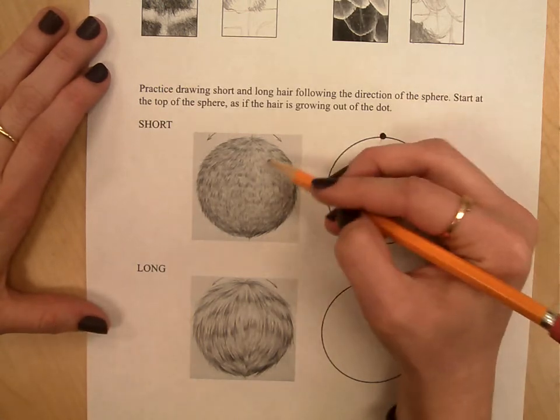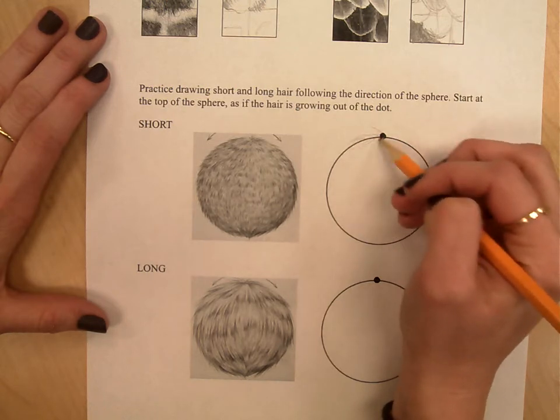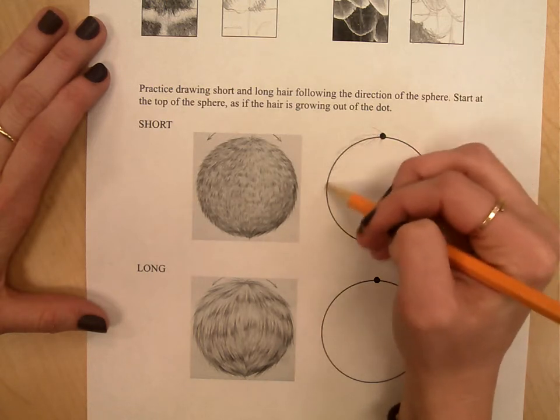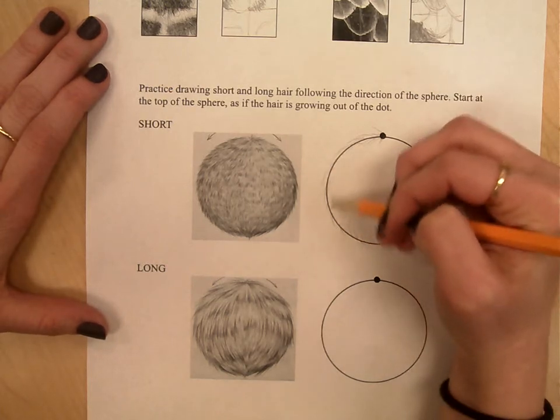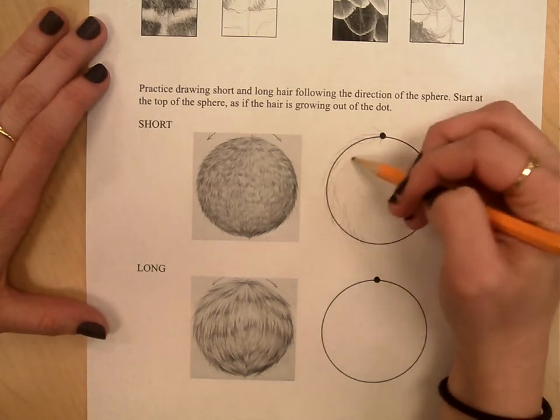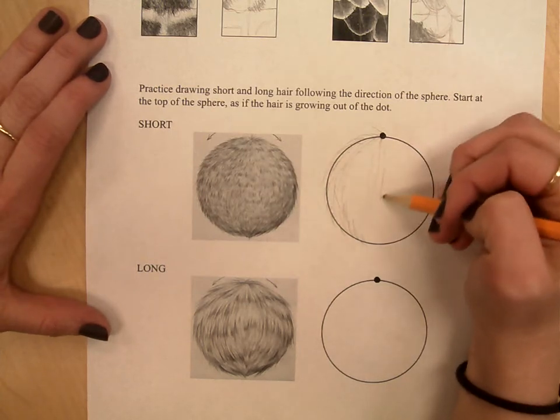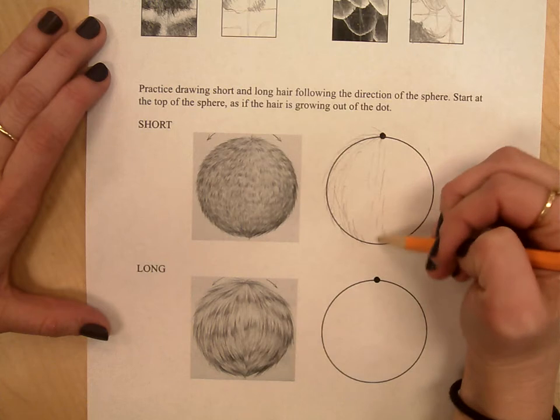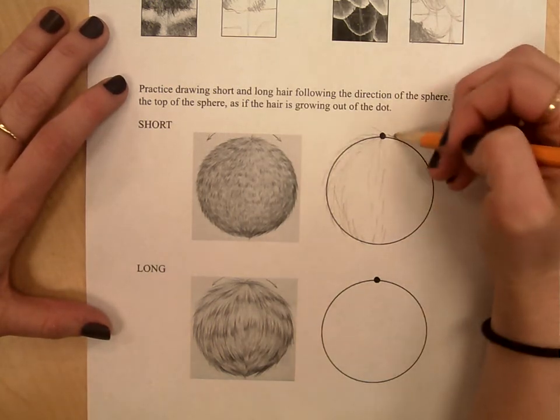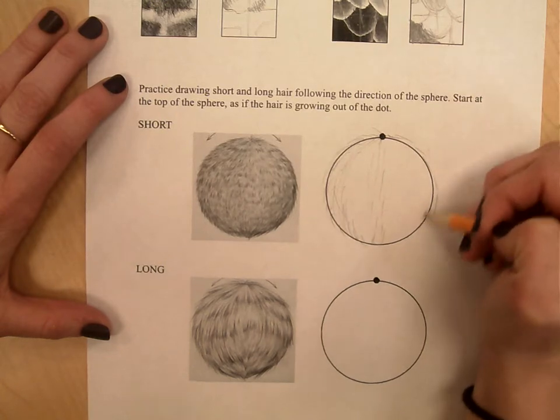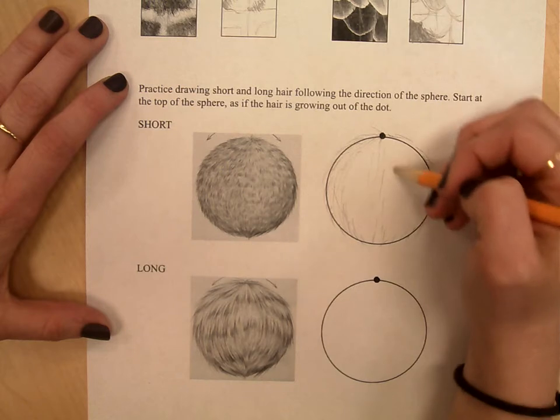So for this one's short hair, it shows you a picture. You're going to have just short strokes going off in the direction of the sphere, where the hair would fall if it was on a sphere, like on your head. Like here would go down little hairs. I'm drawing really lightly because I can always add more layers in. And off the side comes darker.